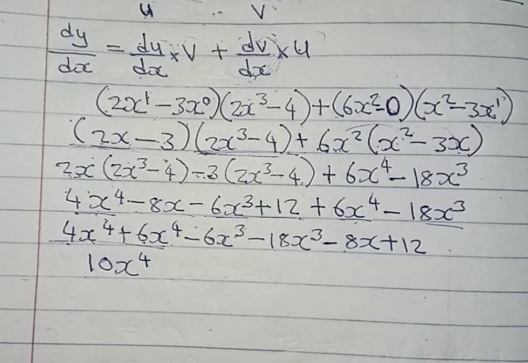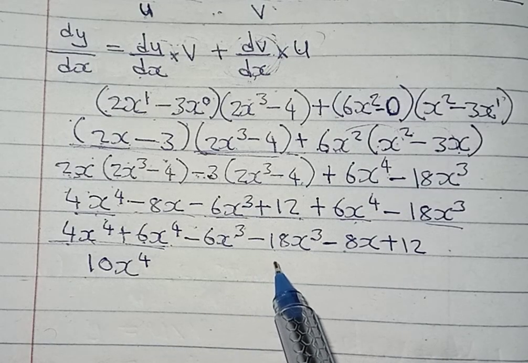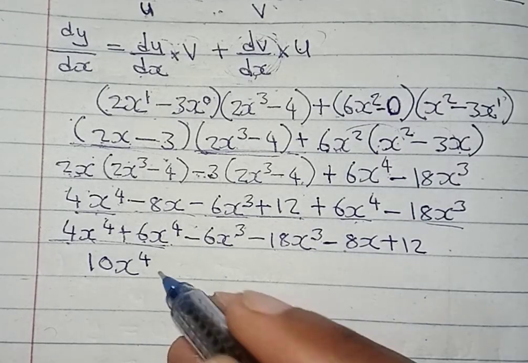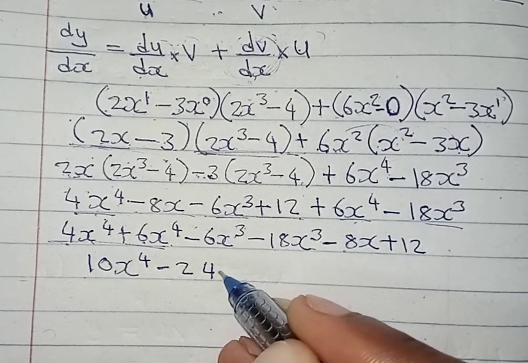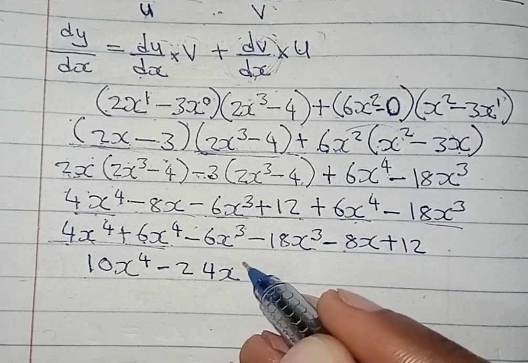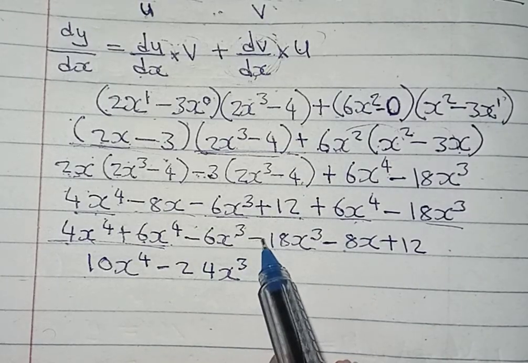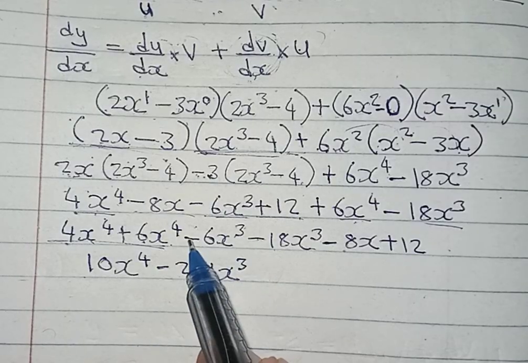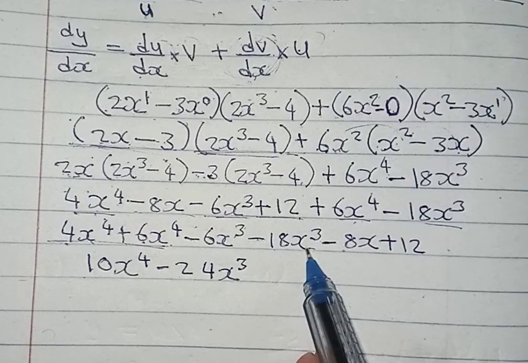And negative 6x to the power 3 minus 18x to the power 3, which is negative 24x to the power 3. So here we are not subtracting because 6 has a negative and 18 has a negative. The signs are the same, so it means we are supposed to add these numbers.